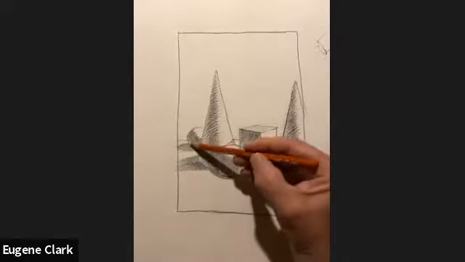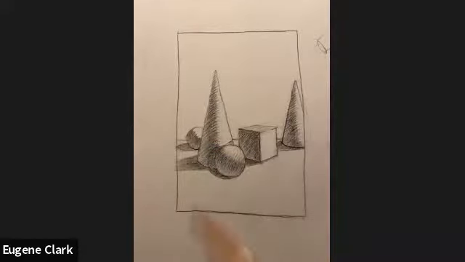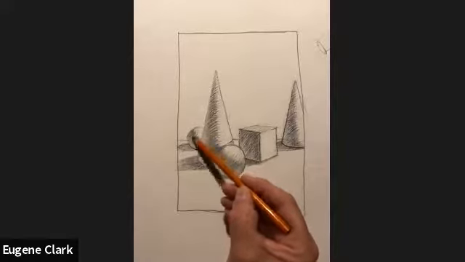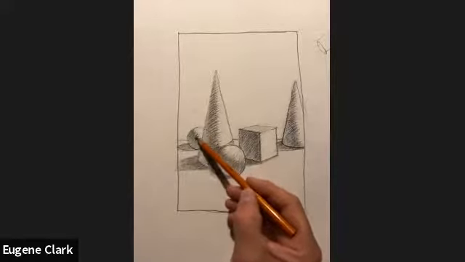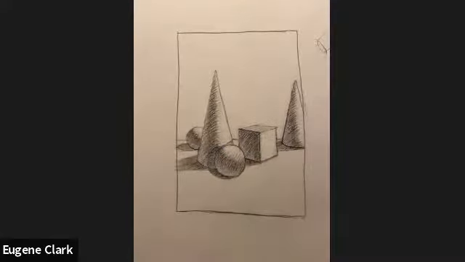Tone down that reflective light just a little bit. And then add a little bit of indirect light. So I'm just taking tiny little lines and carrying them in of value. And there we go.